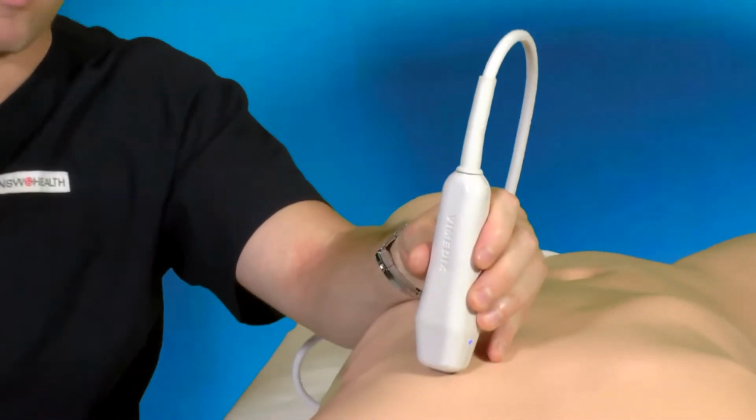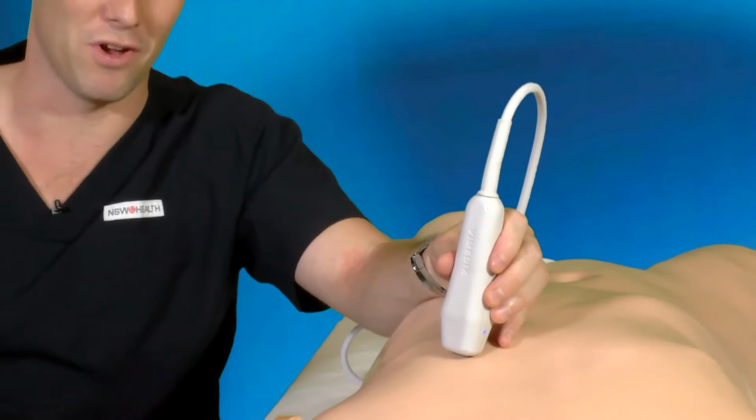And remember, we have a complex three-dimensional structure which we are imaging with a two-dimensional imaging tool, which means that we must assess it at as many different angles as possible, and we have to angle all the way through the structure to get an idea of the motion.